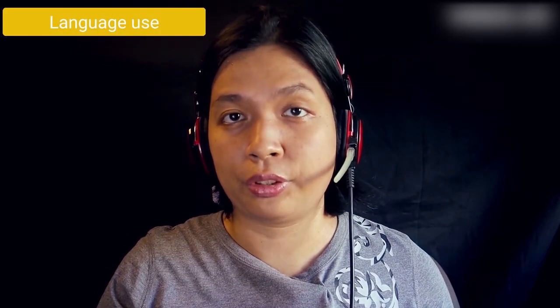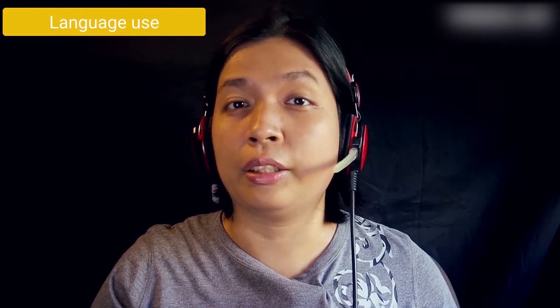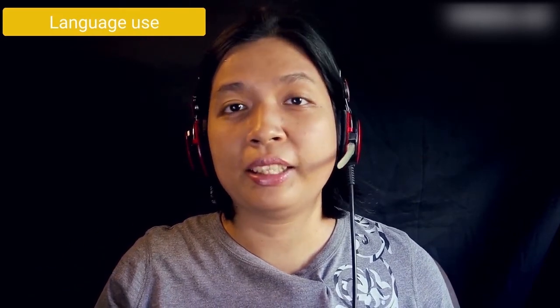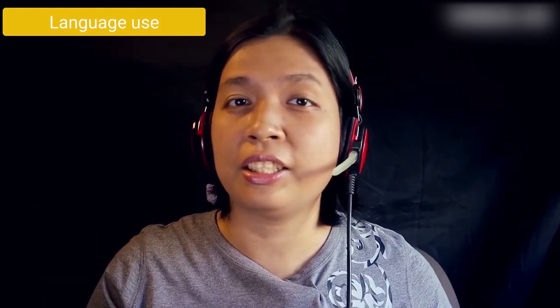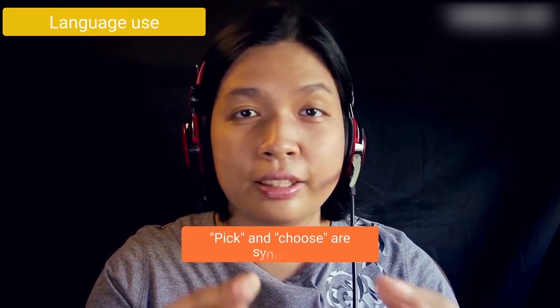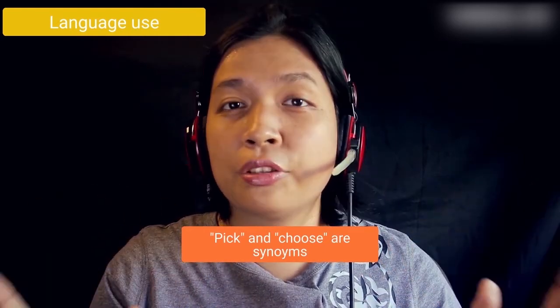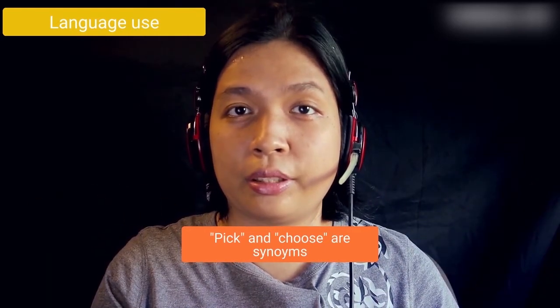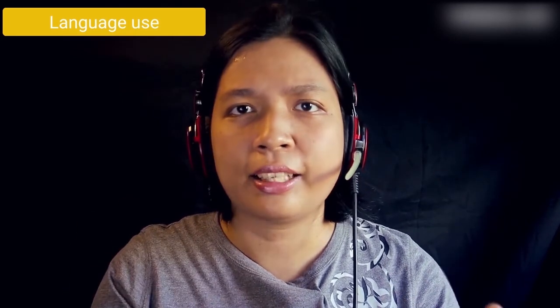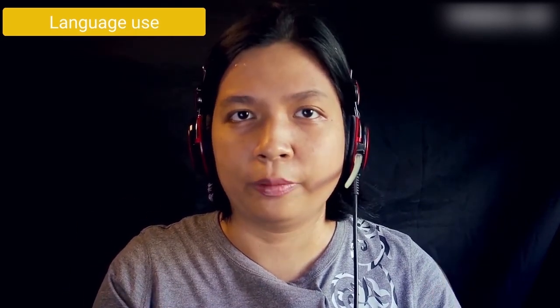Why don't we look at my answer using the speaking rubric? First, language use. Notice how I paraphrase the definition of familiarity principle from the reading. I explained the idea using my own words without changing the meaning. I did this by using synonyms like pick instead of choose. And I also changed the word order sometimes. For example, instead of 2 similar items, I said 2 items that are similar.